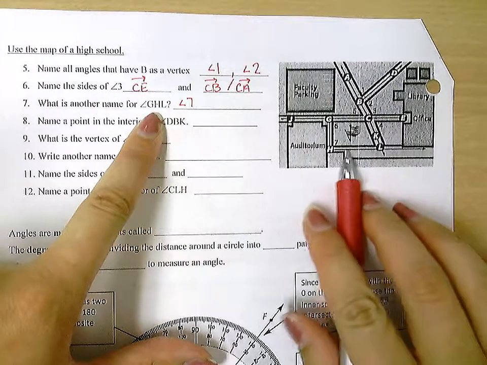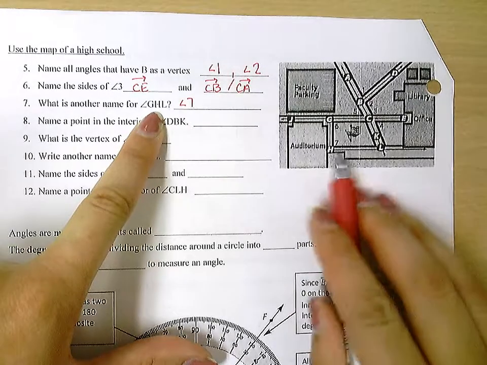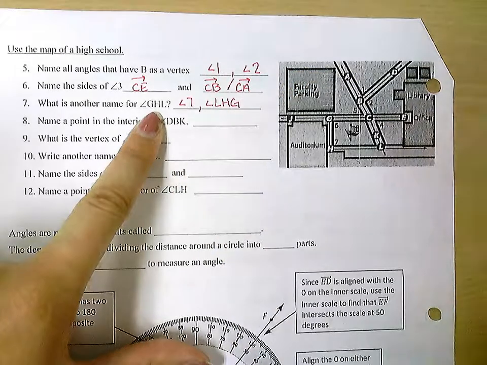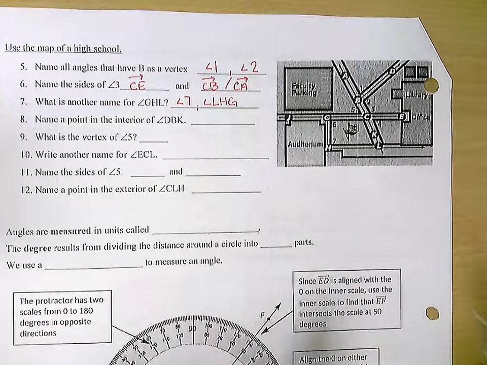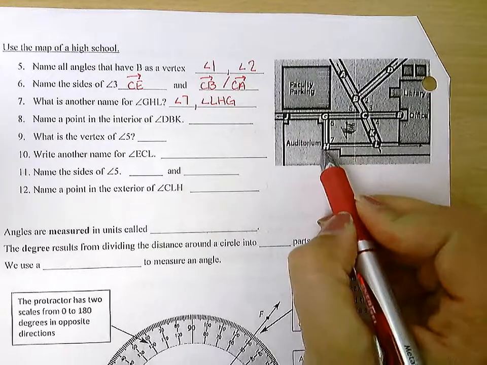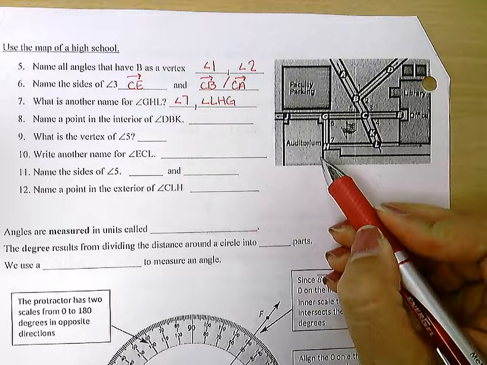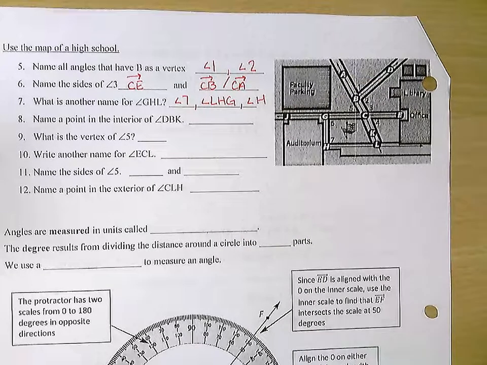I could rearrange my letters here. So instead of GHL, I could say it's angle LHG. I'm just telling you different ways. You don't have to write all 3 if you don't want to. Now, since there isn't another ray coming off of point H here, I can also just use my vertex point to name this angle. So I could also say this is angle H. Now you can only do that if it is a single angle formed.